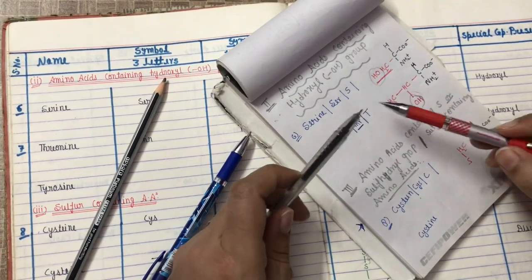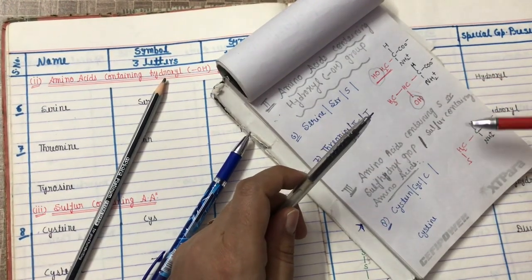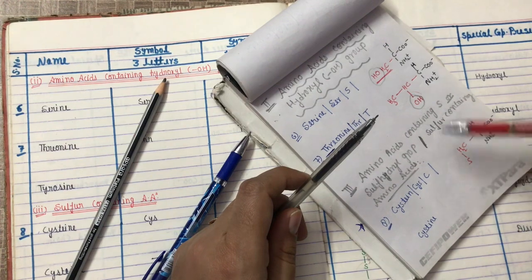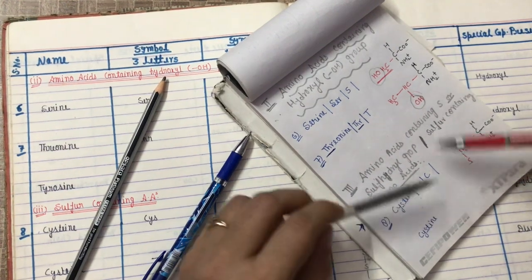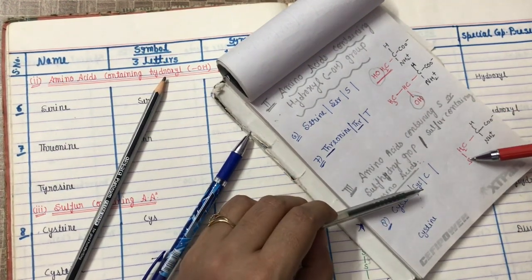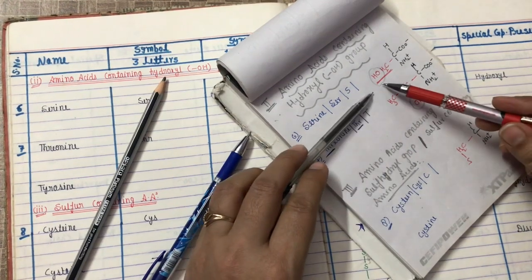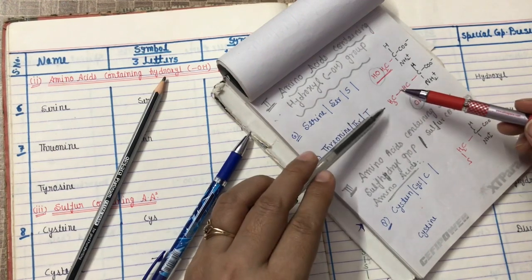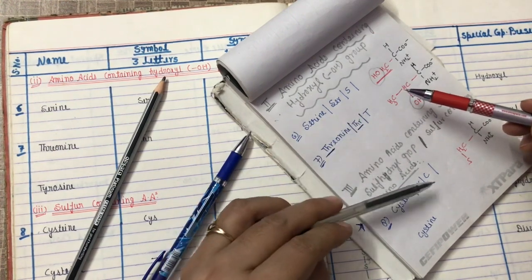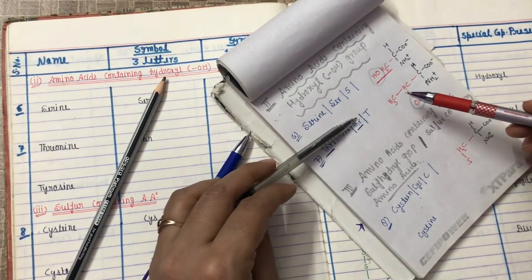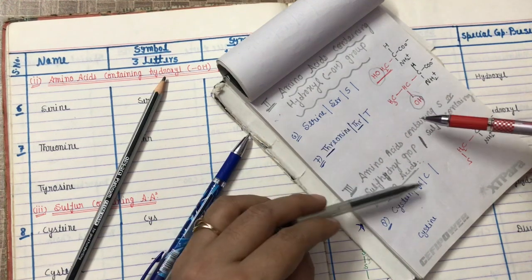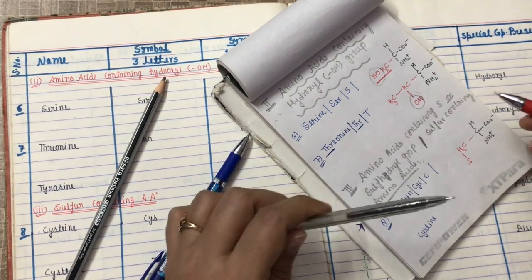If you know the structure of serine, you can easily write down the structure of cysteine. In the structure of cysteine, a sulfhydryl group or a sulfur group is present instead of this hydroxyl group. This is the only difference between serine and cysteine. Serine and threonine are the OH containing amino acids. Cysteine and methionine are the sulfur containing amino acids.